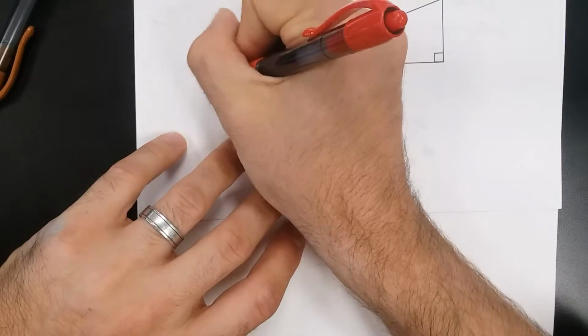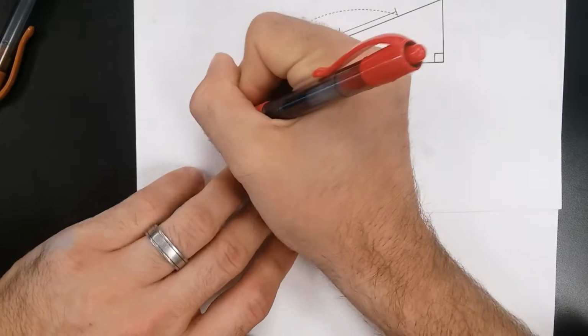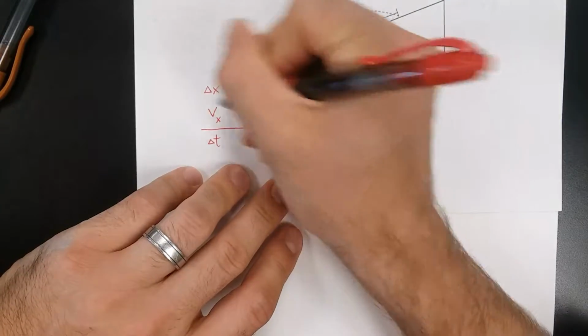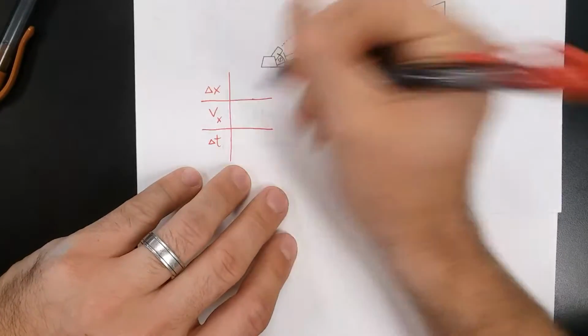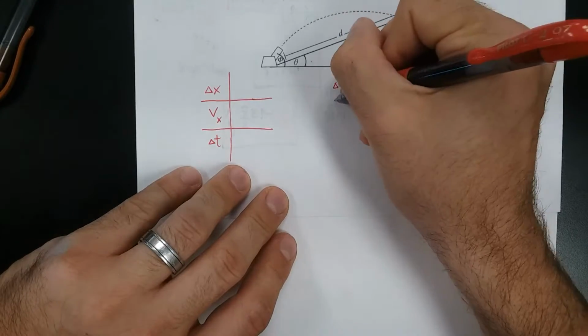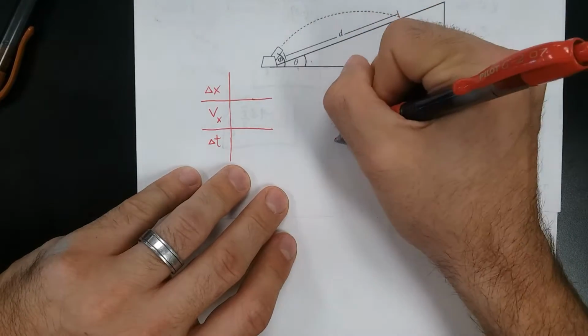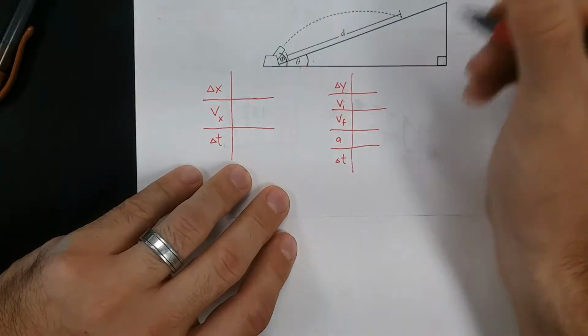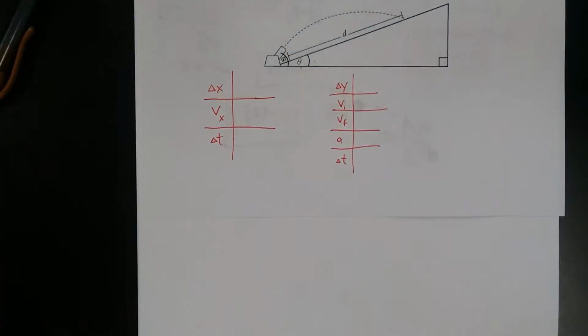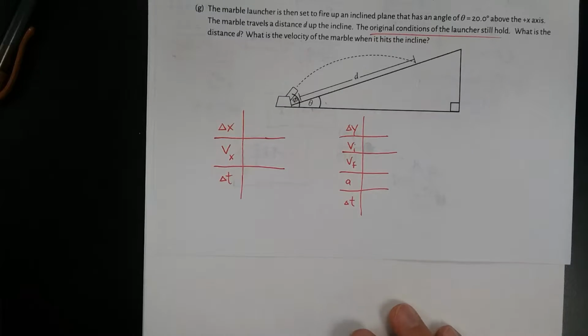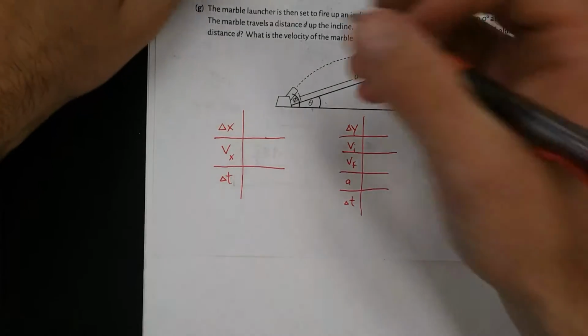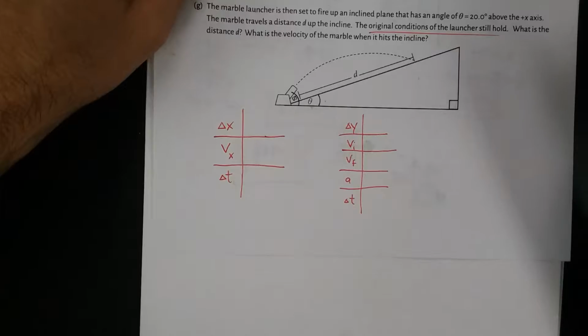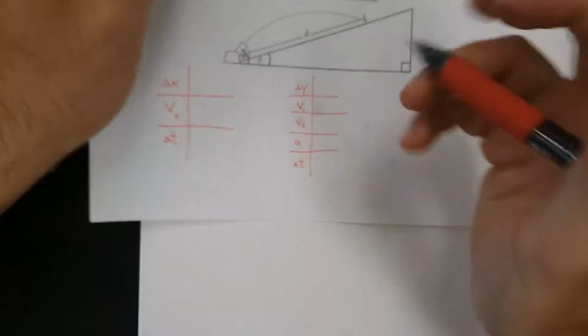If we look at its delta x, vx, and delta t, if we look at this horizontal information, and we look at delta y, v initial, v final, a, delta t, the problem says the original conditions of the launcher still hold. So it's still at this 16 meters per second at 50 degrees. So I can just flip over and grab this 12.3.